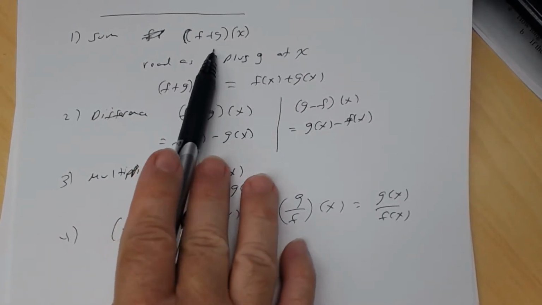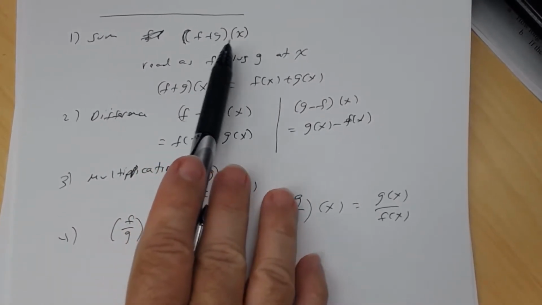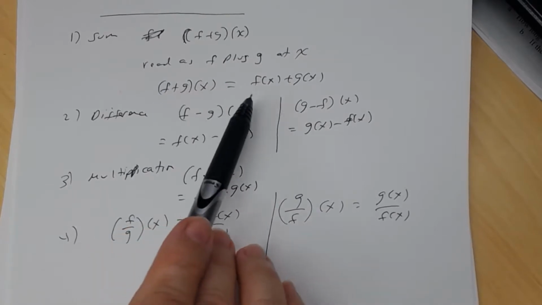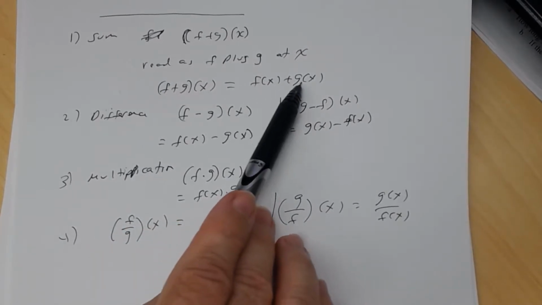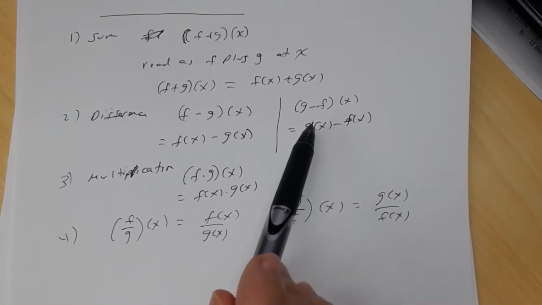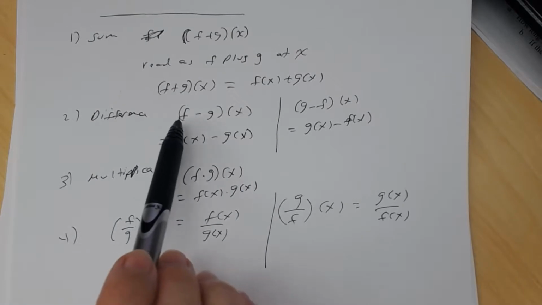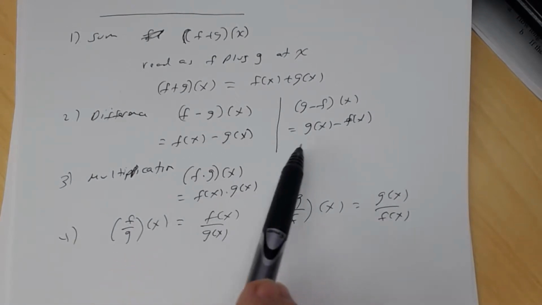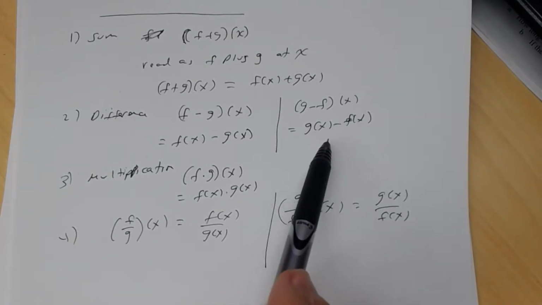All right, but that is the sum. Sum is where you have something like f plus g in parentheses at x, so you expand it to be, by definition, f of x plus g of x. You have the two functions. The difference, f minus g at x, would be f of x minus g of x. And g minus f at x would be g of x minus f of x.